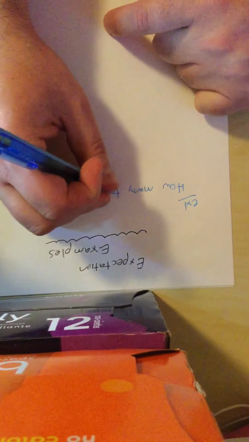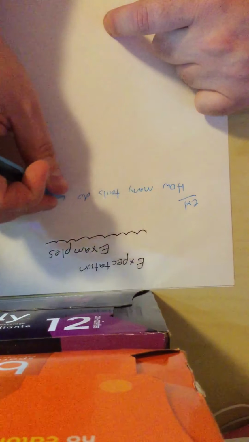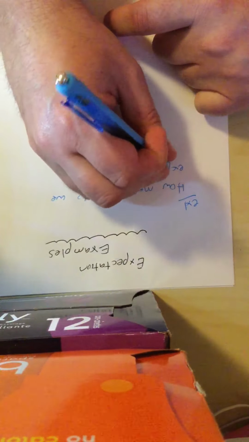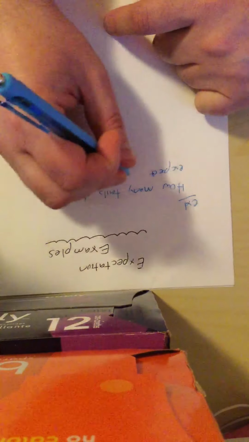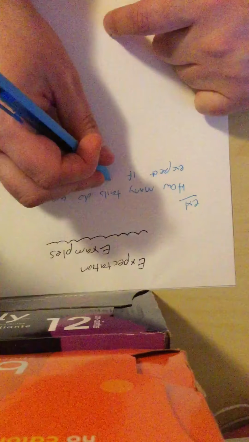How many tails do we expect if we flip 2 coins?